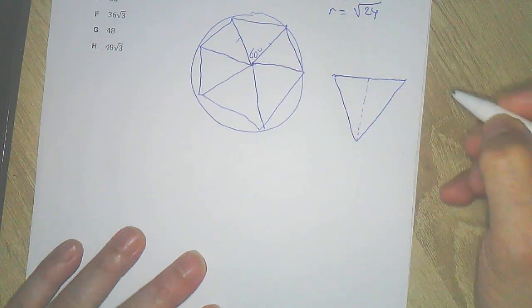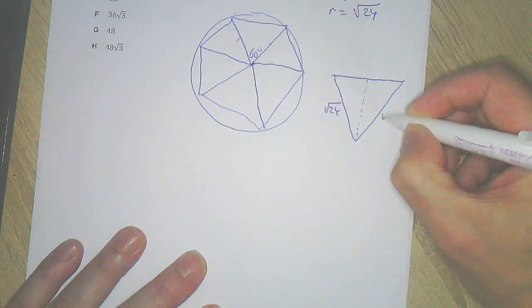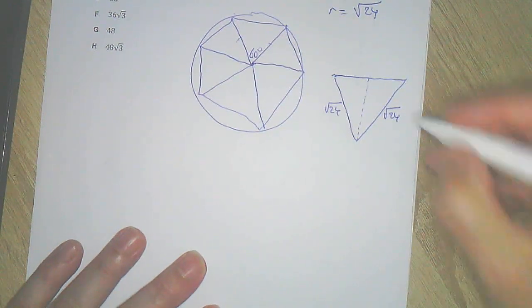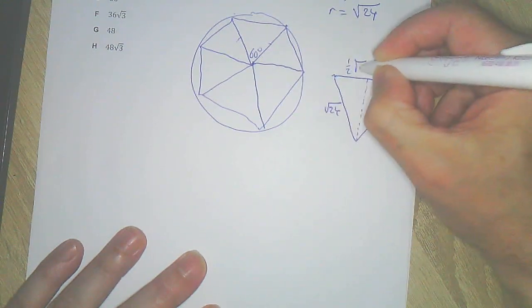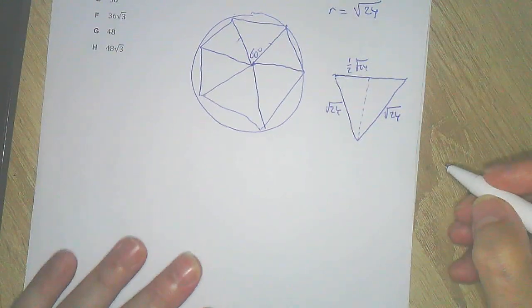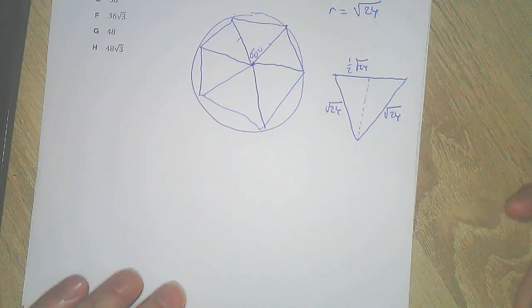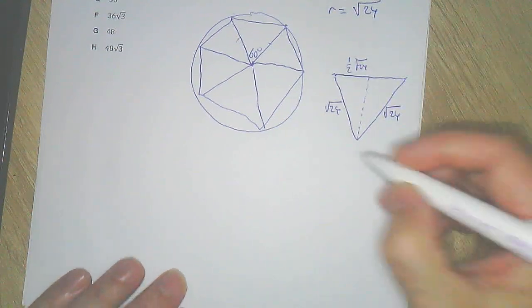We're already using that information. The radius here is root 24. So this is root 24. This is root 24. The distance here is just going to be a half of root 24. So that's enough information now to work out the area of this whole triangle.